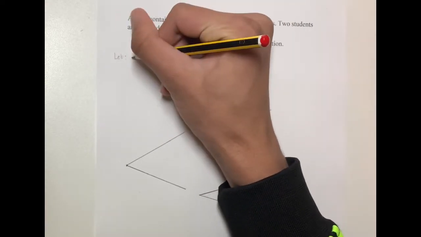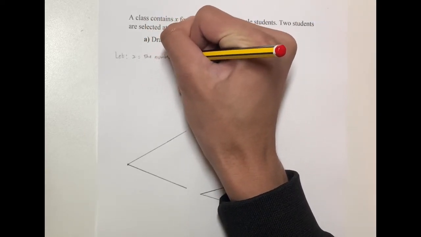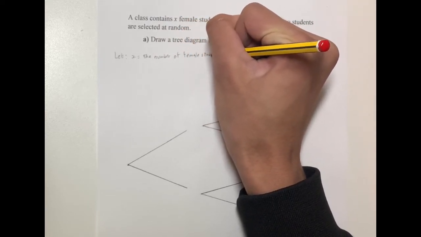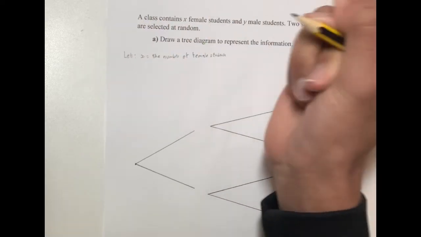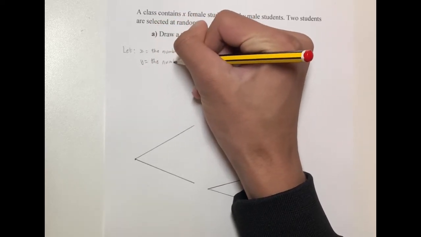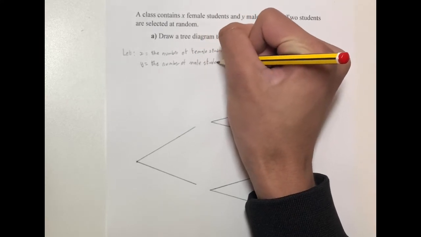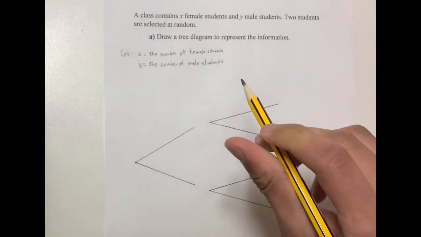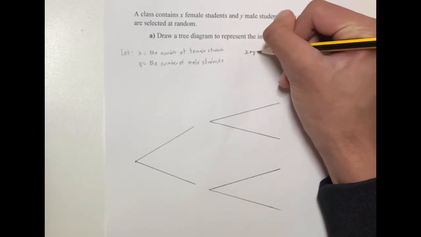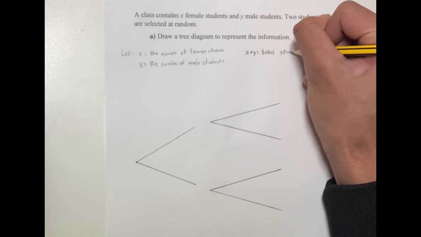Let X equal the number of female students and Y equal the number of male students. Then from there, X plus Y equals total students.